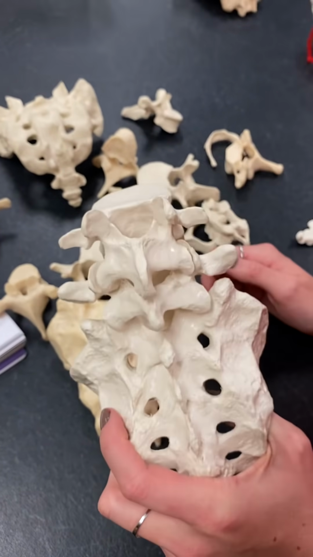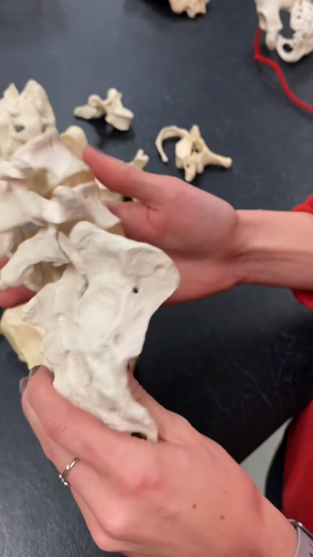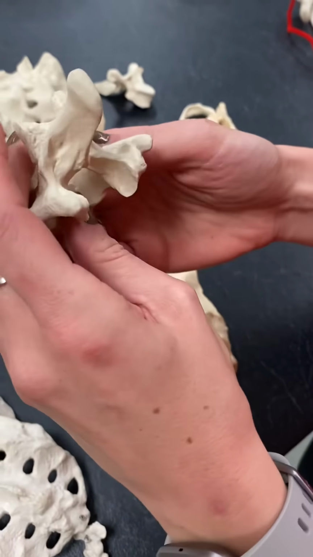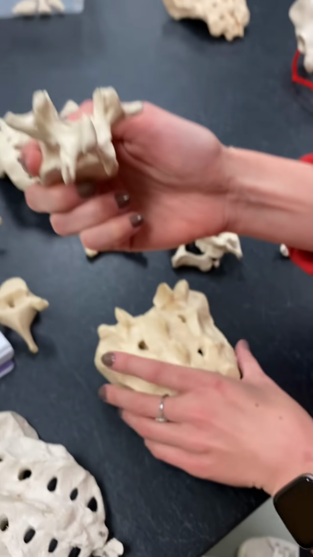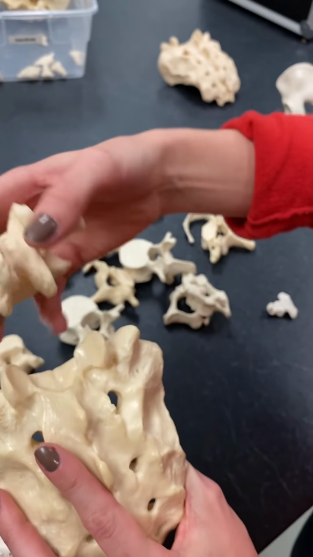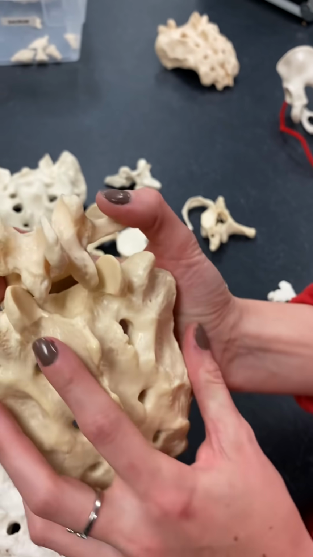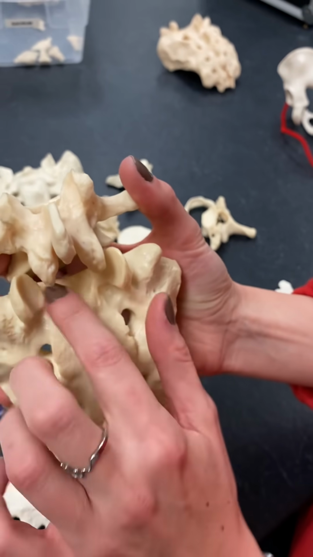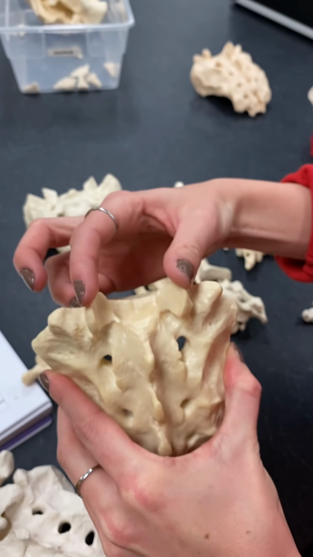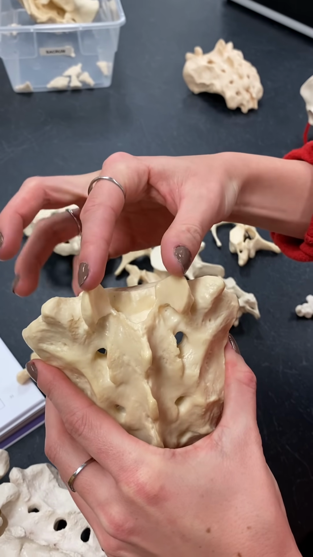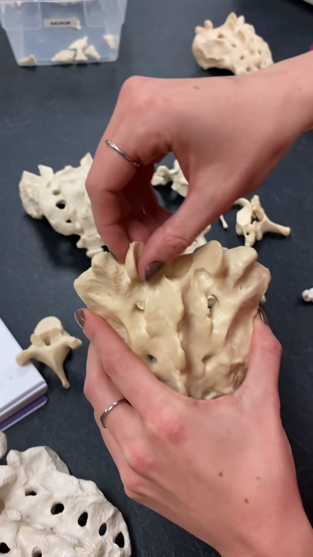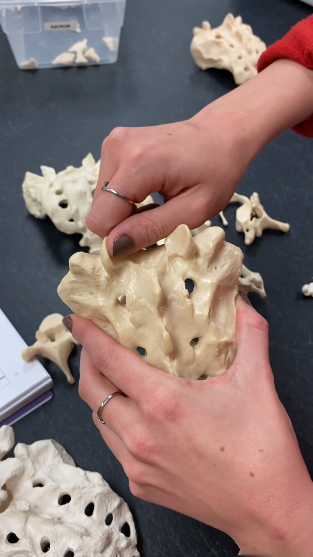Then we have our superior articular processes. And that's going to be just like how we talked about. Well, that doesn't really match up, but if we had a bigger lumbar vertebrae, it's going to match up right there. And these processes just right here match up with the lumbar vertebrae. So just like the, it would be the facet, but I don't think you have that.